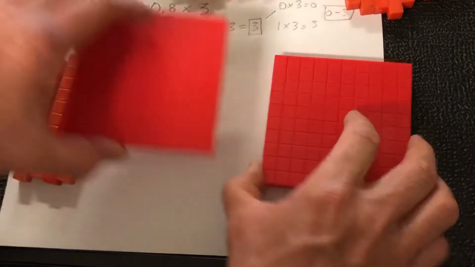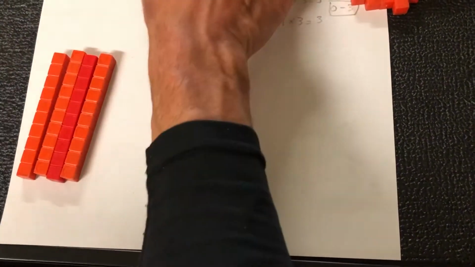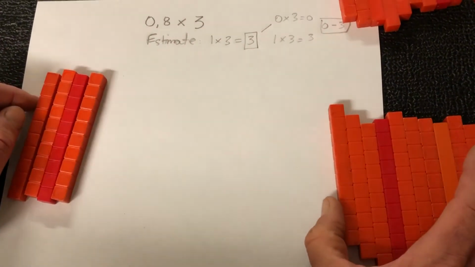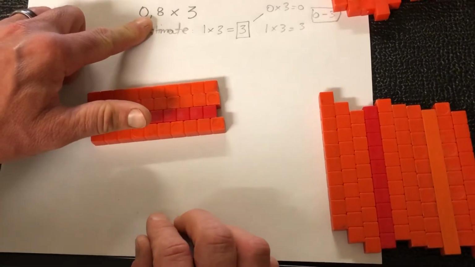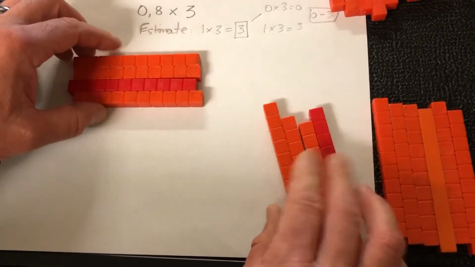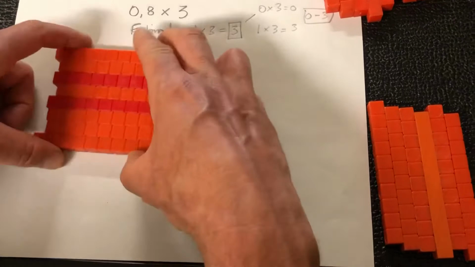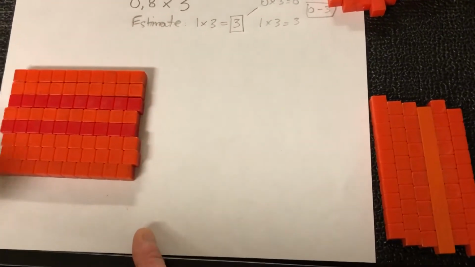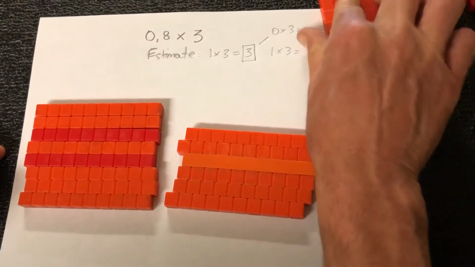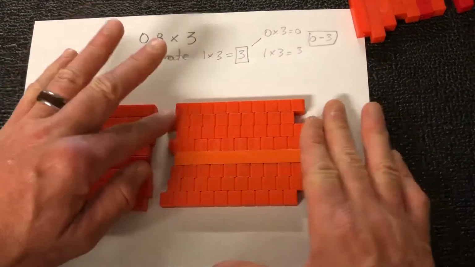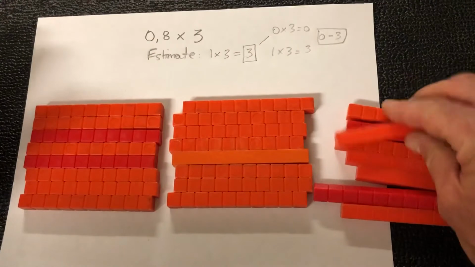The other way is actually to go ahead and arrange the blocks into an array or a rectangle. And so we would have 2 dimensions. So we have 8/10 by 3. And so on one side of the rectangle, we would arrange the blocks so that we have 8/10 here. And then we would just continue to add on to those 8/10 until we get a rectangle.